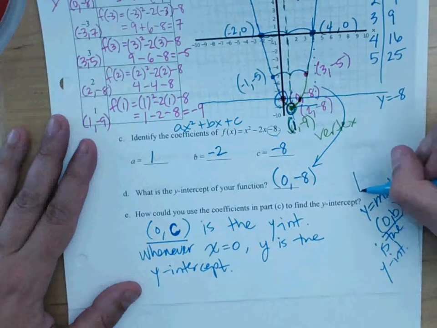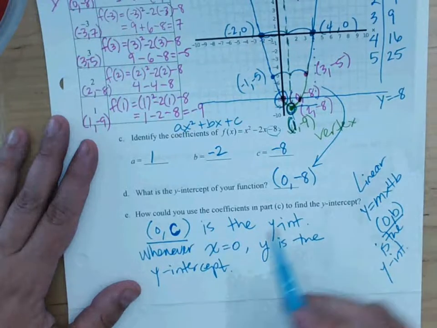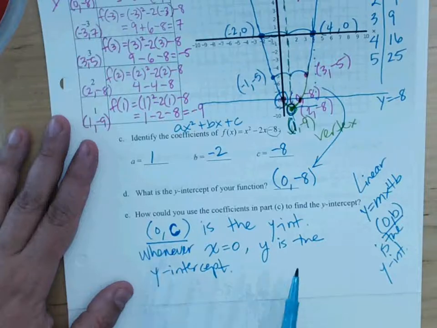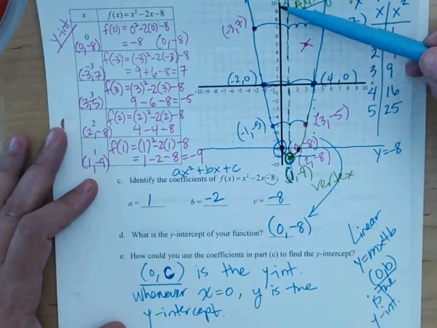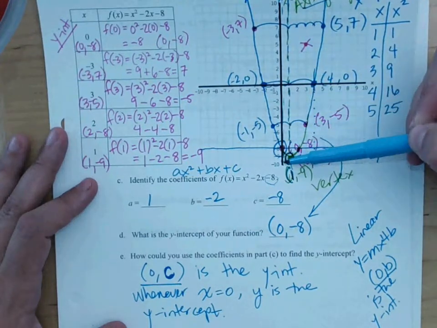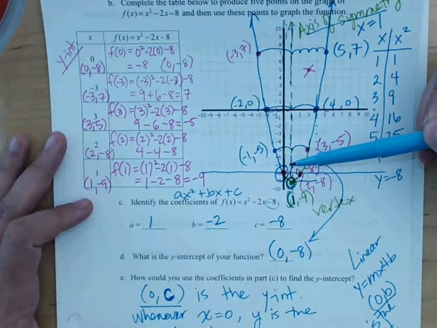That's for a linear equation, our first degree, right? First degree because it has an exponent of 1. For any second degree, whenever we plug in x equals 0, we're always going to get the y-intercept. Because all along the y-axis, what is x always equal to? 0. X is equal to 0. Yeah?